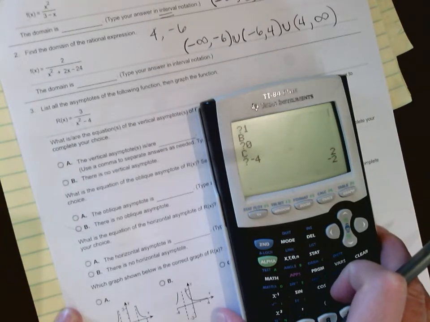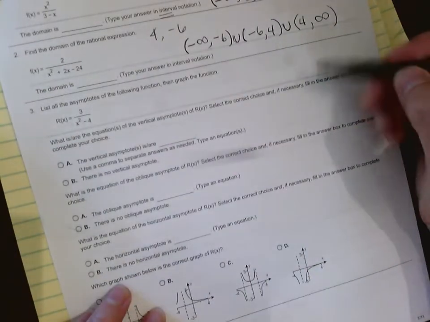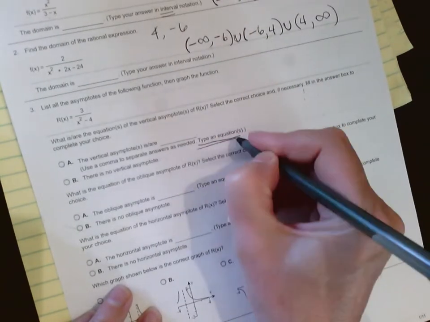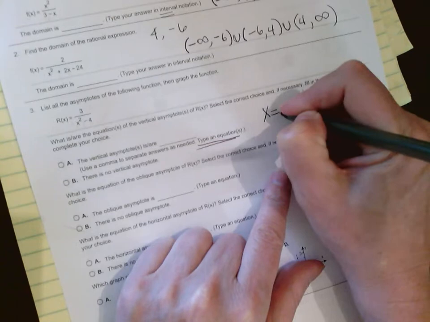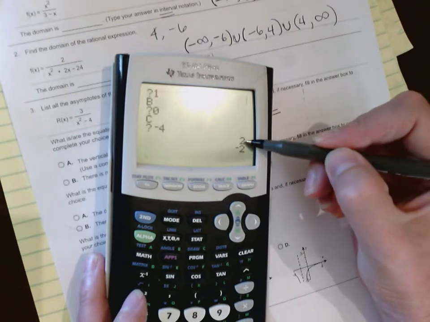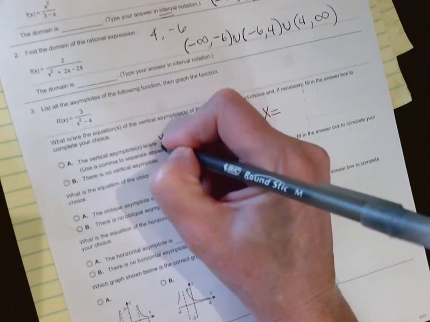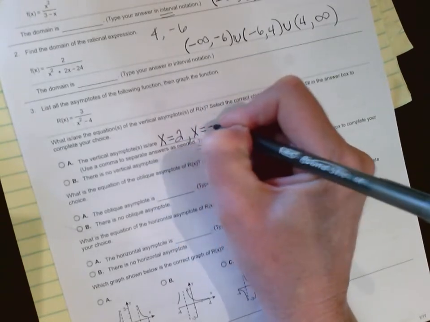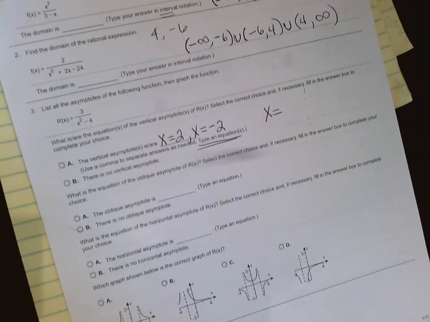Now, these are where the vertical asymptotes are, which means the vertical asymptotes are vertical lines. When you type in, you're going to want to type an equation. The equation of all vertical lines is simply x equals wherever the vertical lines are, which are at 2 and negative 2. So the vertical asymptotes are x equals 2 and x equals negative 2. Okay, that's the vertical asymptote.